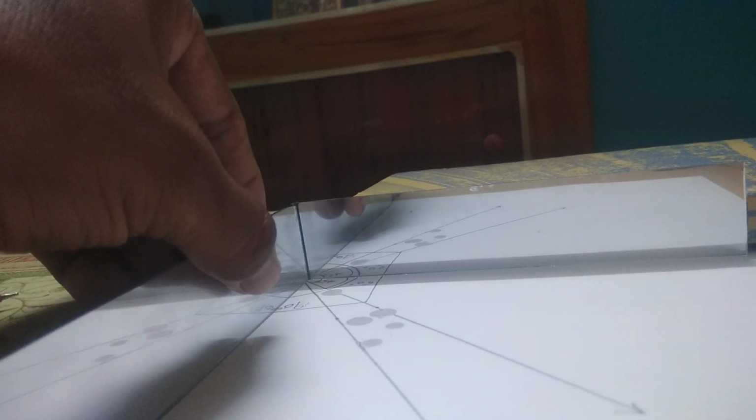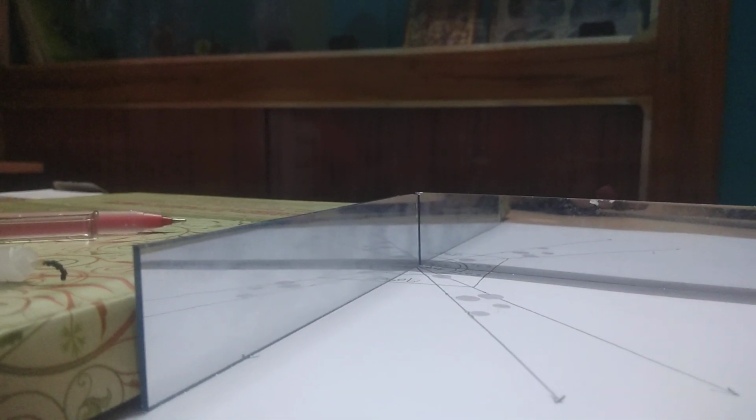Here you see, the angle between the two plane mirrors is exactly 90 degree, right? Now I will show you how many images are formed when an object is placed in between these two plane mirrors.